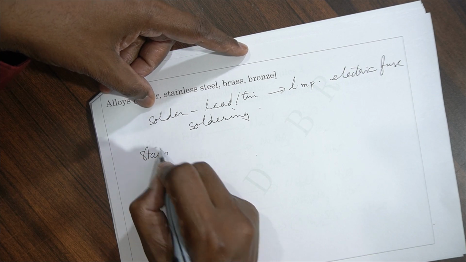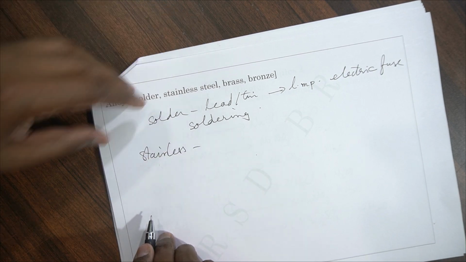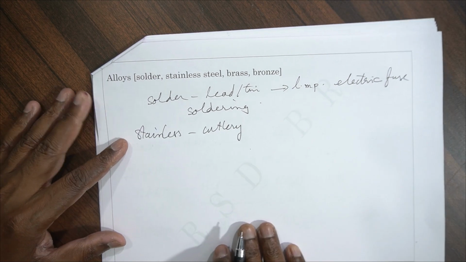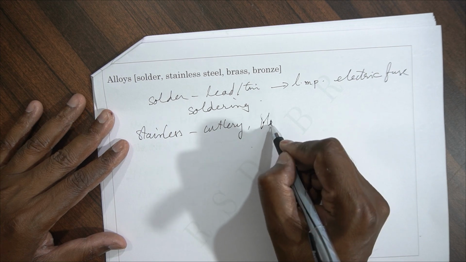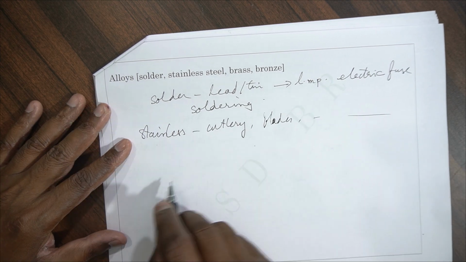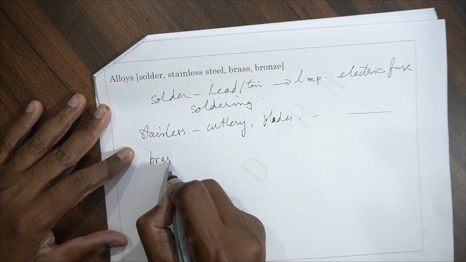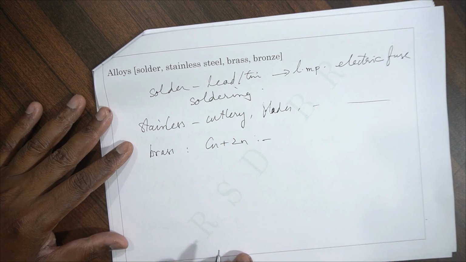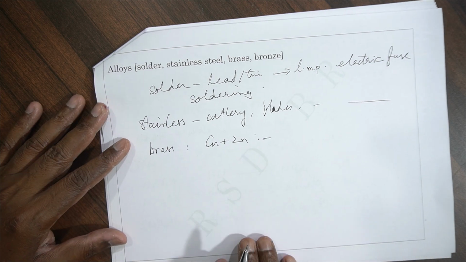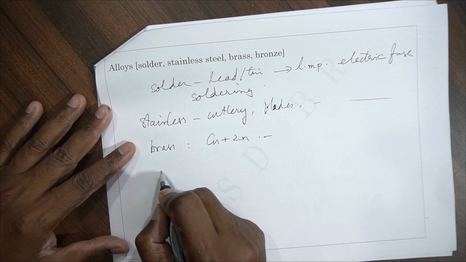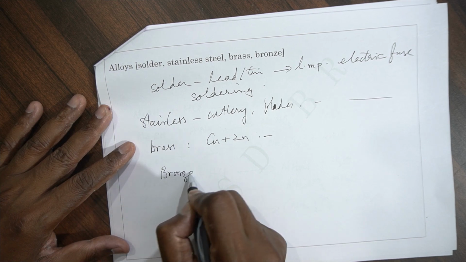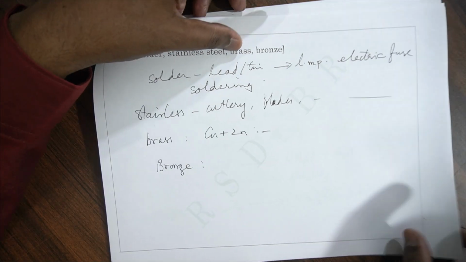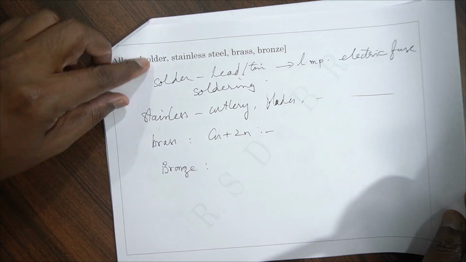Stainless steel is used for making cutlery, which is a set of forks, spoons and knives, shaving blades, wristwatches and so on. Then brass is copper and zinc, so it is used for making nameplates and also decorative articles. And then bronze is used for making medals and statues. It is copper and zinc along with other metals like tin and lead. So these alloys you must study.